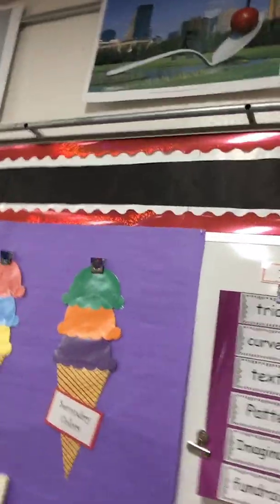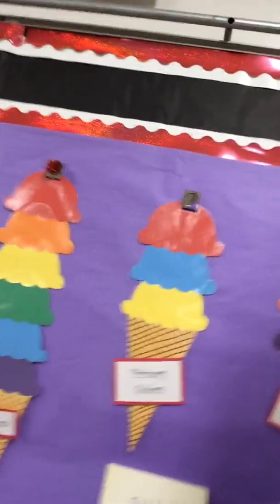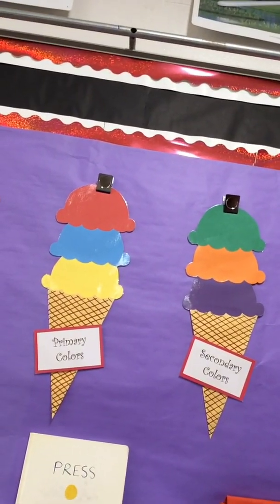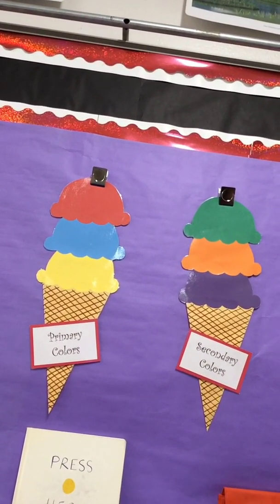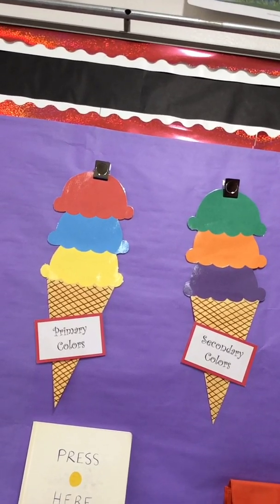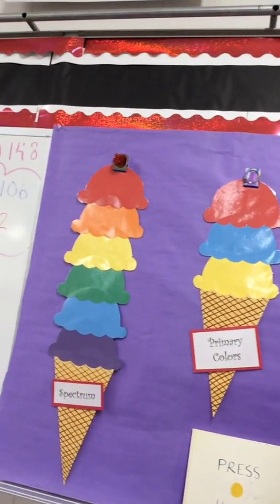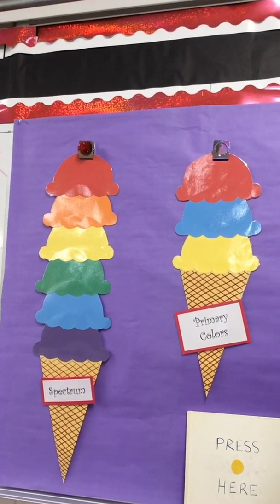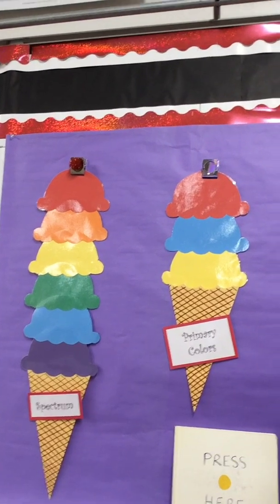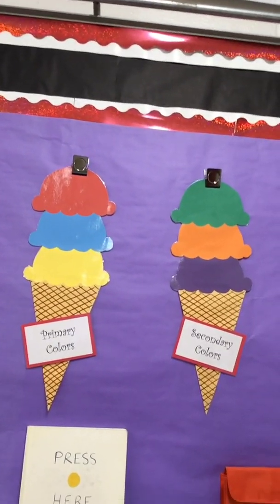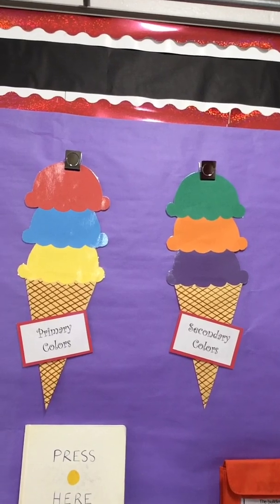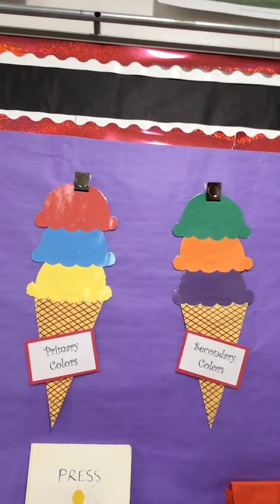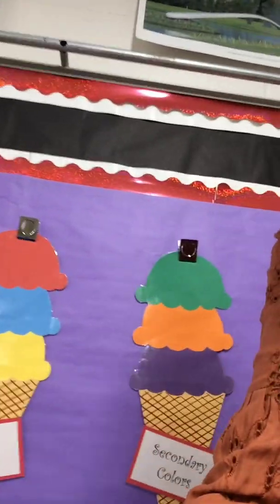Now, if you can see behind me, I'm going to move my camera just a little bit. My room is the ice cream parlor. And right here, I have some ice cream cones, and that's how I teach primary colors and secondary colors. And then I have my big ice cream cone, which is the color spectrum or the rainbow colors. So as we go along with different projects, I will be discussing primary colors and secondary colors.